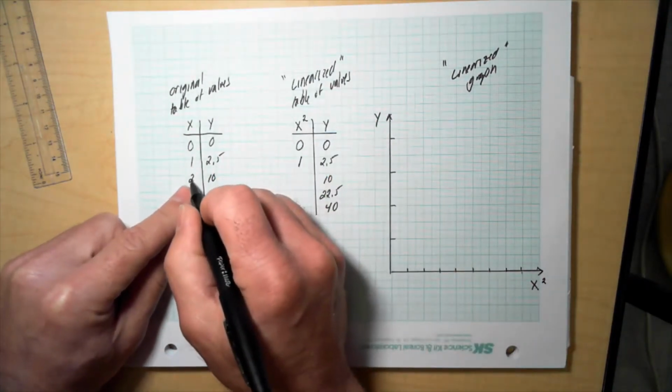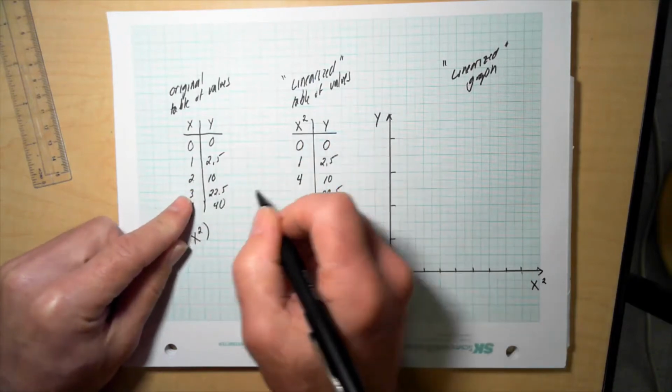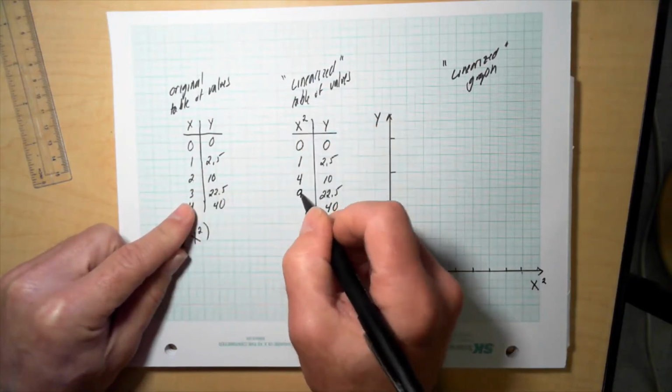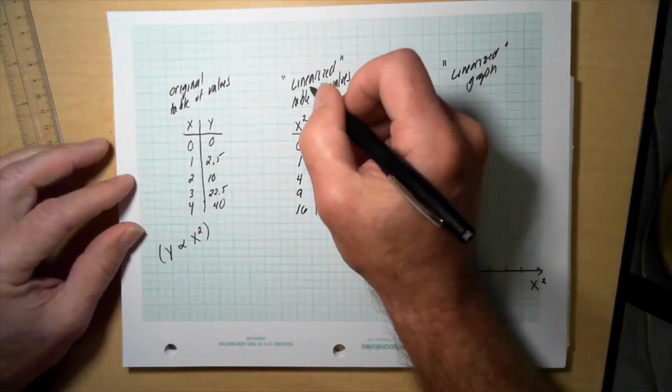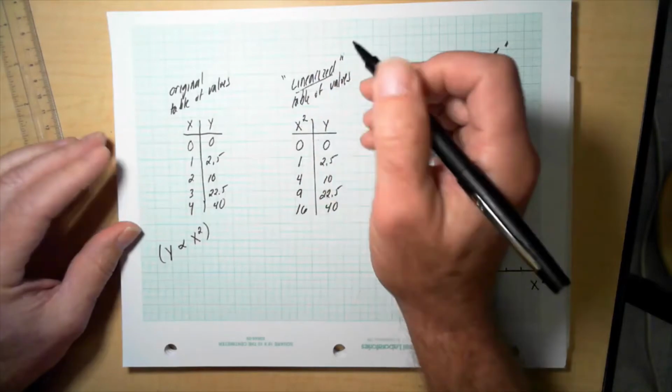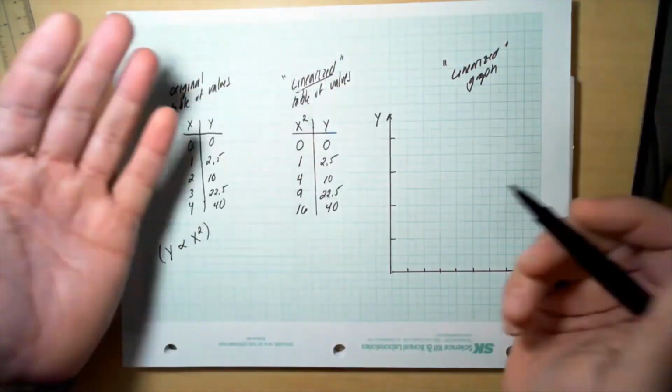Here we go, now it gets exciting. 2 squared is 4, 3 squared is 9, 4 squared is 16. This is our linearized table. How do I know it's linearized? Well, you're going to see it, but this is what we call it.